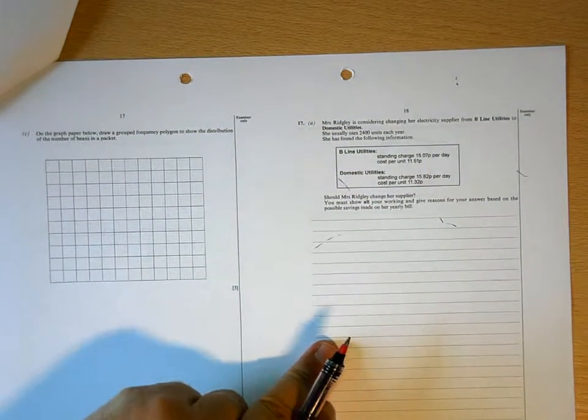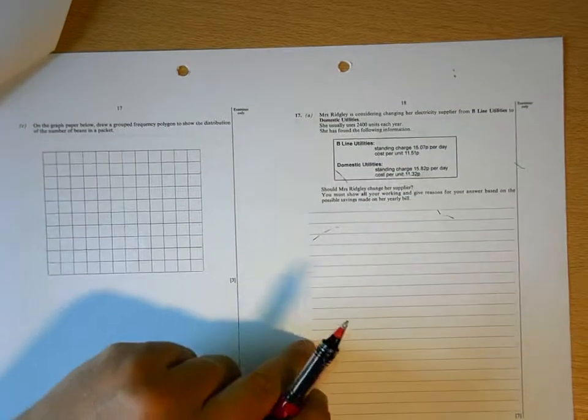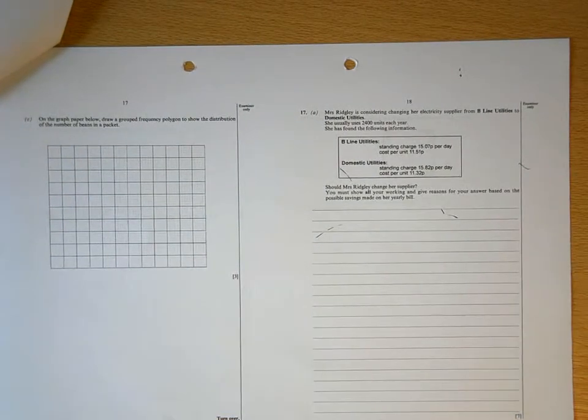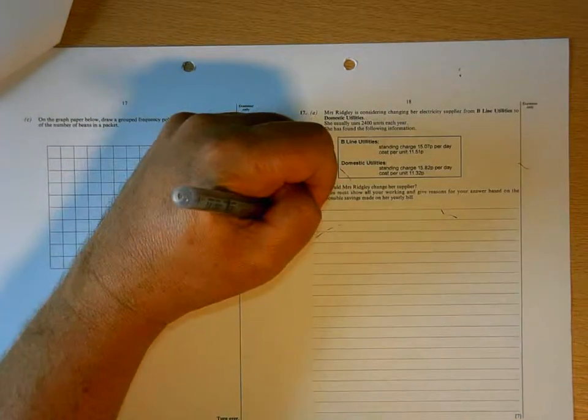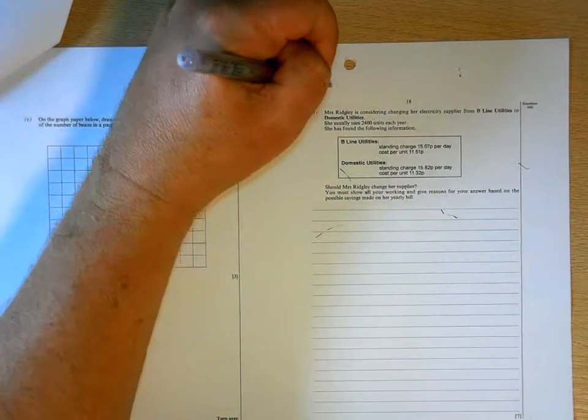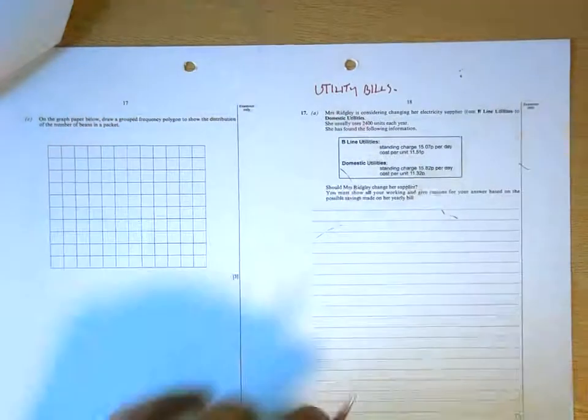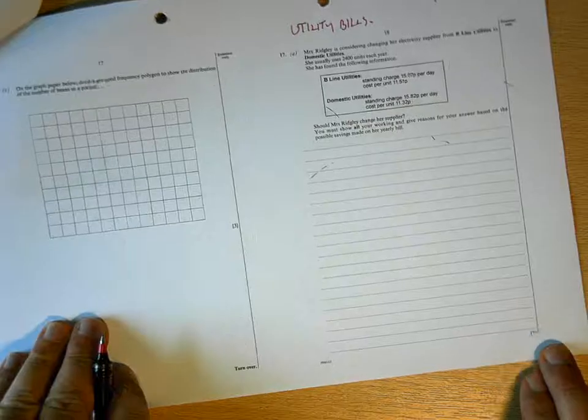Utility bills, you need to be able to deal with these, Tom. There's lots of practice on this website, and we'll do some in class, okay? What you're looking for on the website is utility bills. Practice, practice, practice. 7 marks. None for the page.